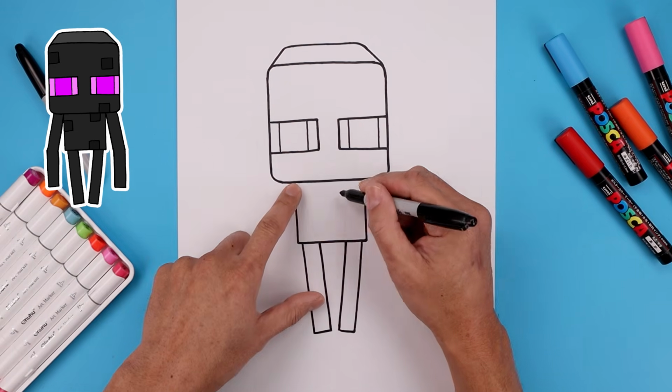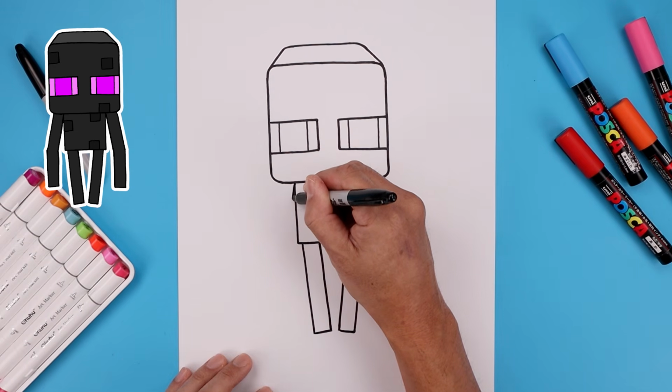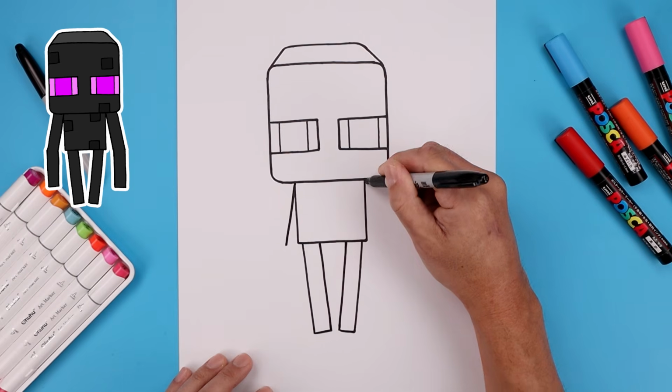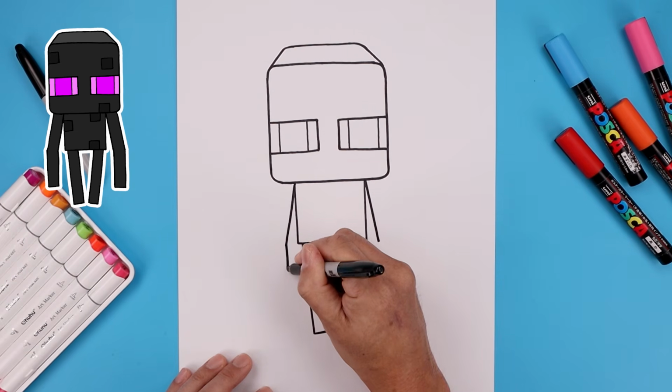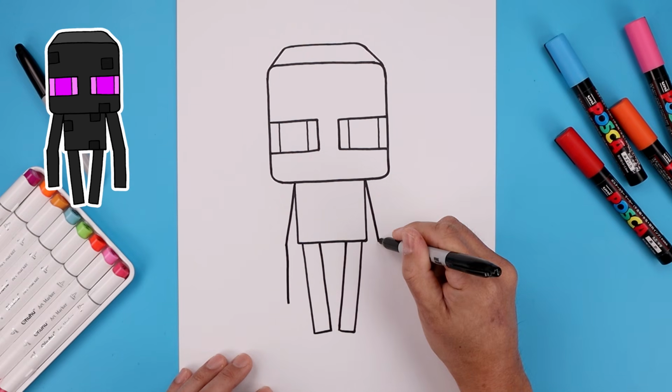Now I'm going to go all the way back up to the top of the body. Let's draw the inside of the arms. I'm going to angle this down and out towards the elbows. And we bring this straight down towards the bottom of the arms.